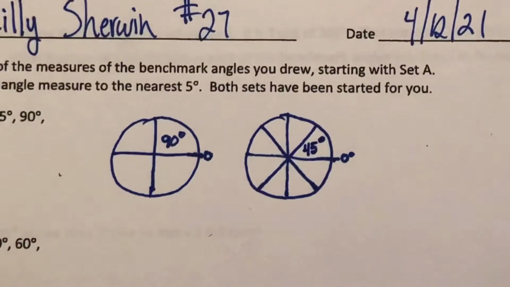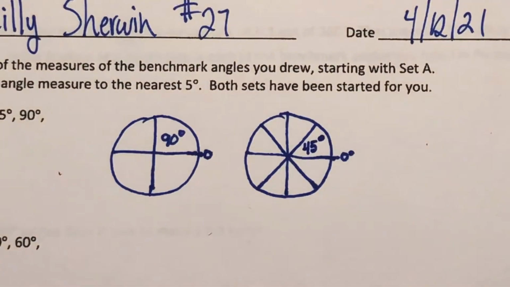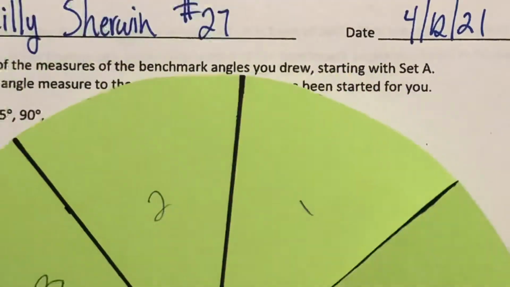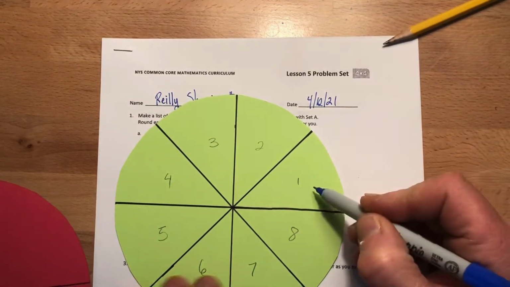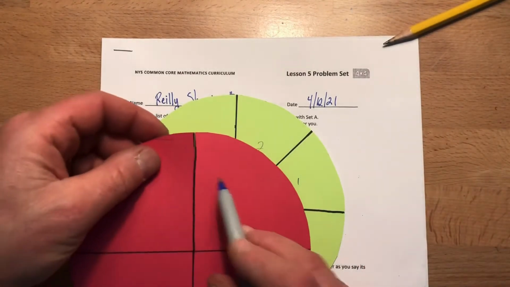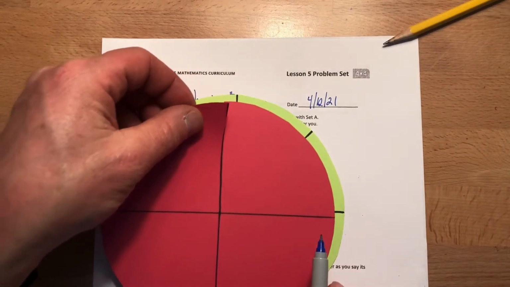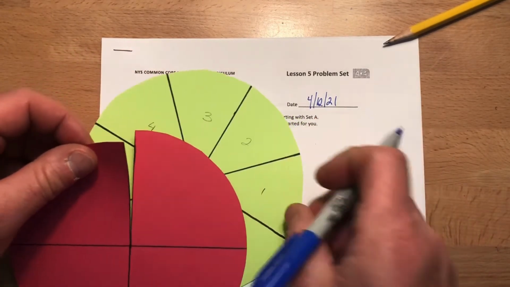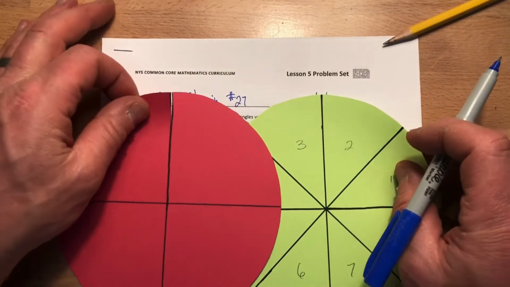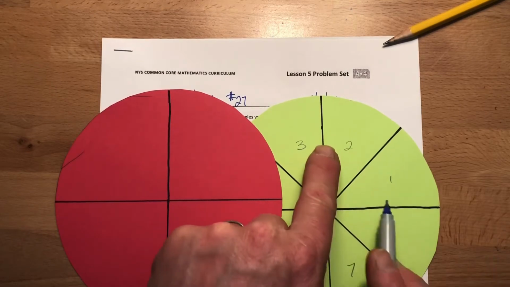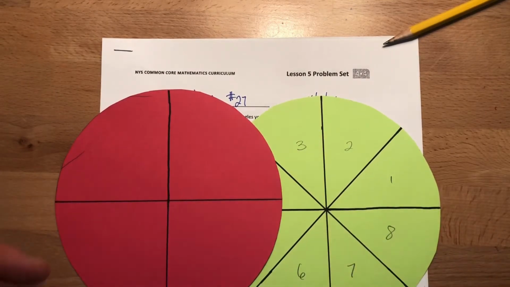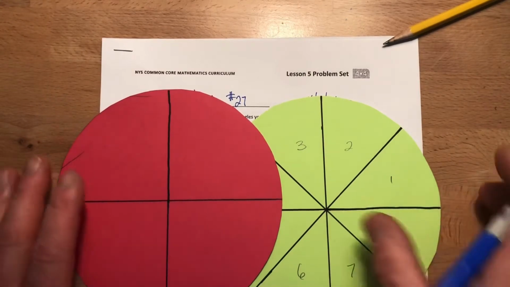Let me zoom in so you can see that, okay? Super important that you can remember that a 45-degree angle is half of 90, and it's a benchmark angle. Now let me show you what it looks like here, okay? If you can see here that 2 of my eighths is gonna be exactly the same as 1 of my fourths. See that? It's exactly the same size. All right, let me put them side by side so you can see that. Okay? Here's 1/4, which is 90 degrees. Here's 2 45-degree angles. They make 90 degrees. Okay, so 2 45s is 90. It's exactly half. Super important.